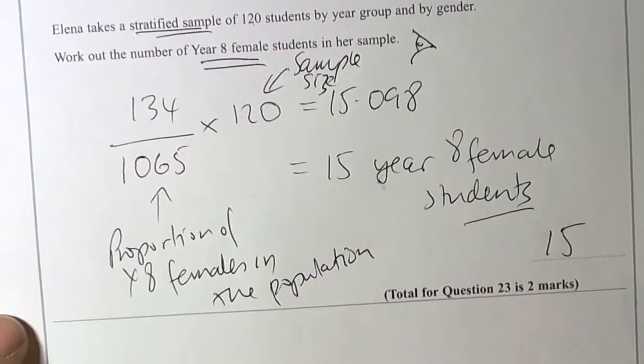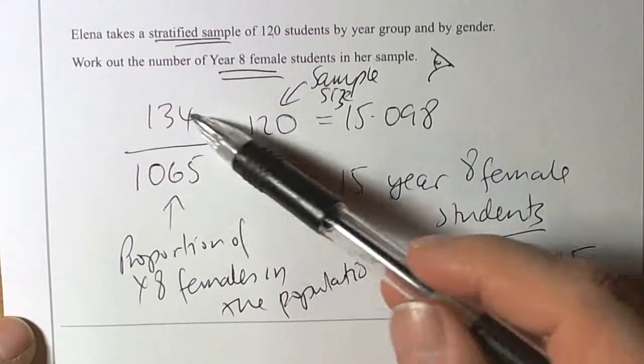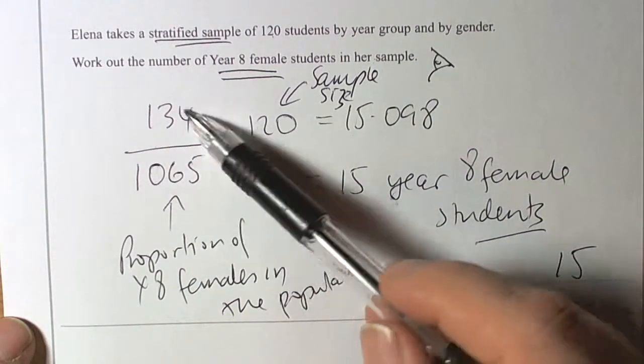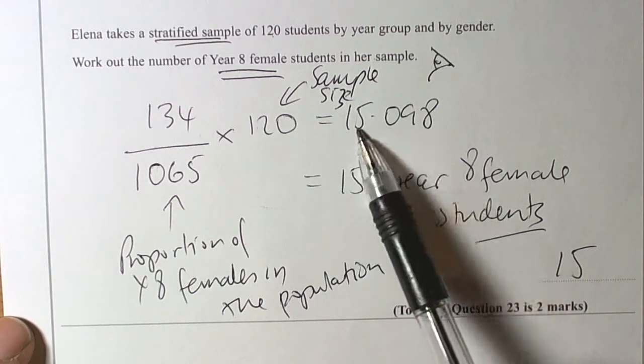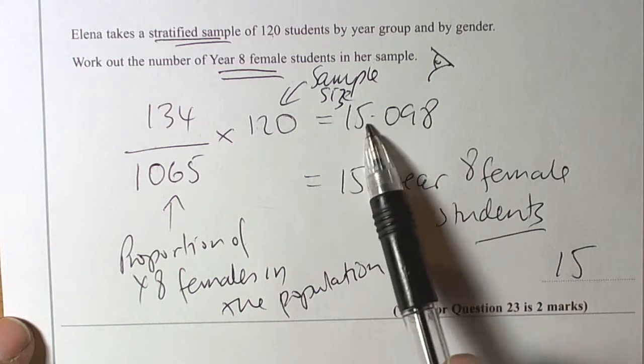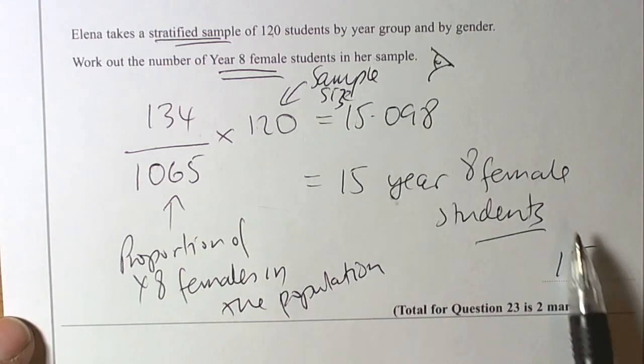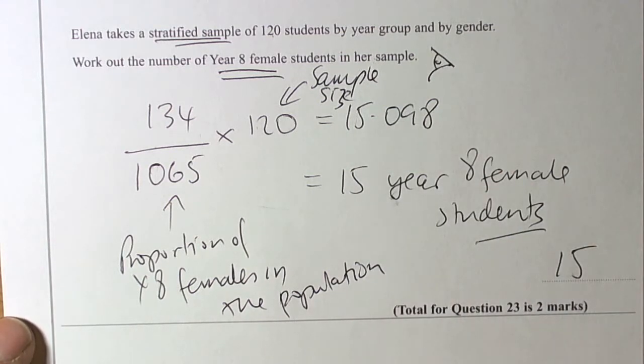So when you're doing stratified sampling, then you always want the proportion of the strata you're dealing with, the group you're dealing with in the population, and then you times it by the sample size to work out how many students you need to choose, or how many people you need to choose from the particular group. And in this case it was 15. So an example of stratified sampling.